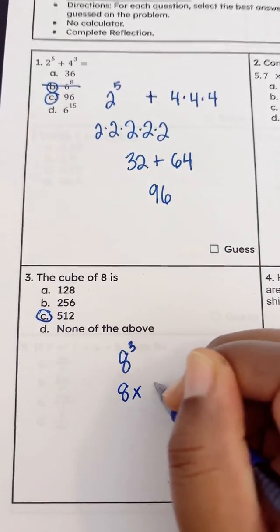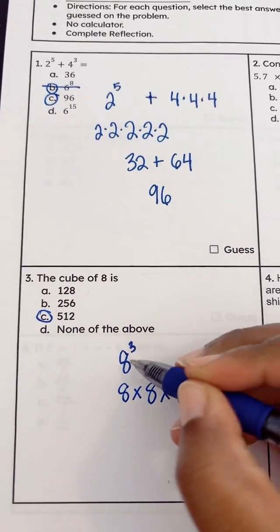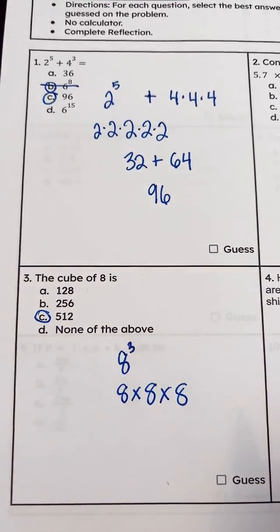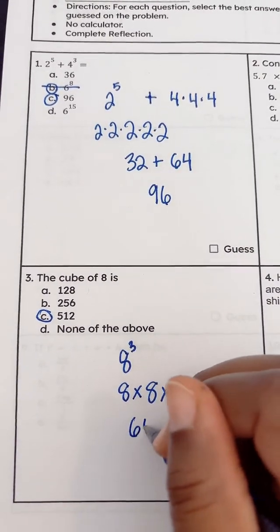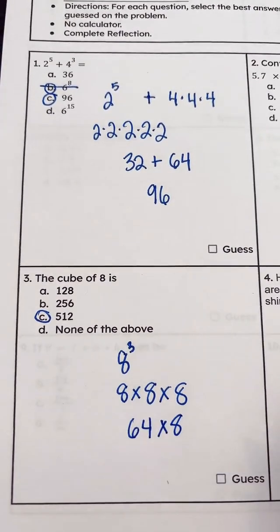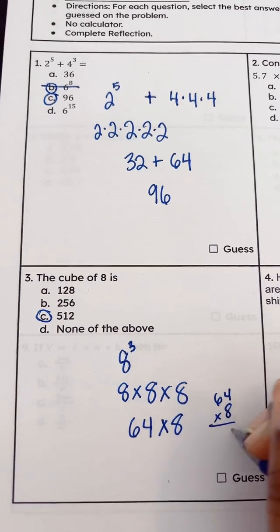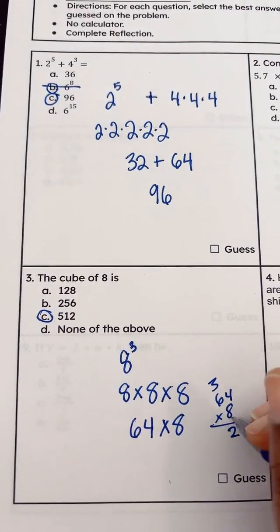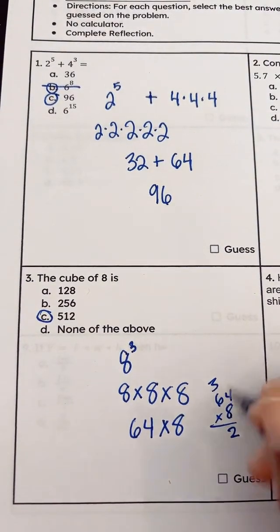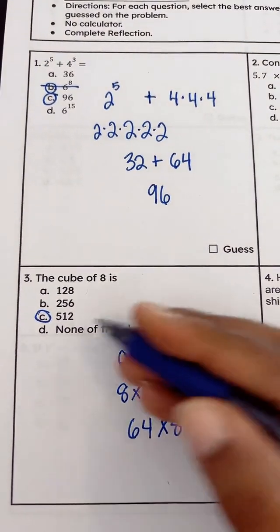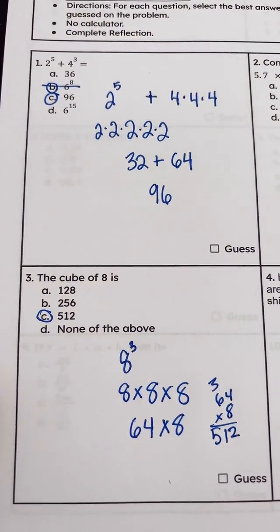So we're going to do 8 times 8 times 8. Remember, this power of 3 means 3 8s. And 8 times 8 is 64. And if we do 64 times 8, we'll get 32, carry the 3. 8 times 6 is 48 plus 3, 51. And yes, C is our answer.